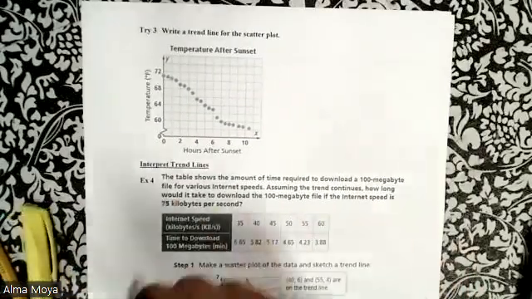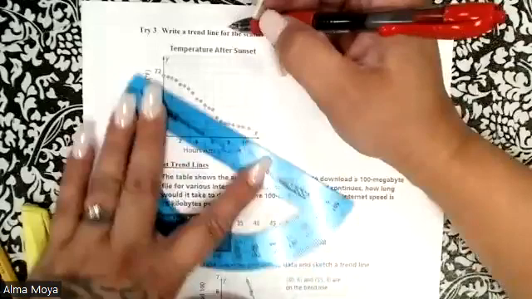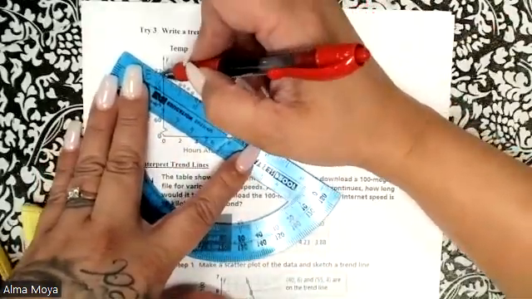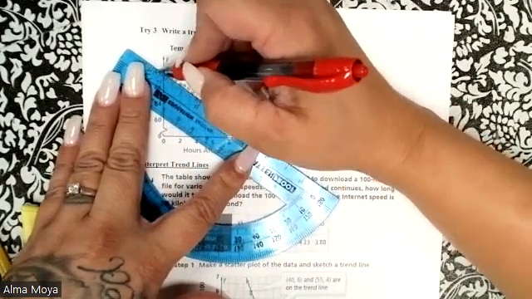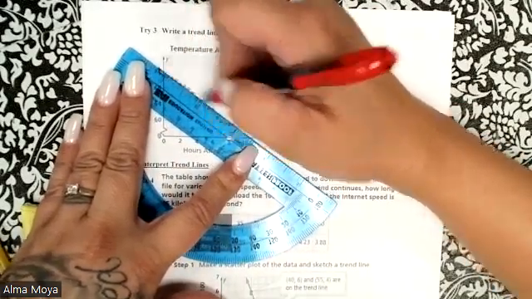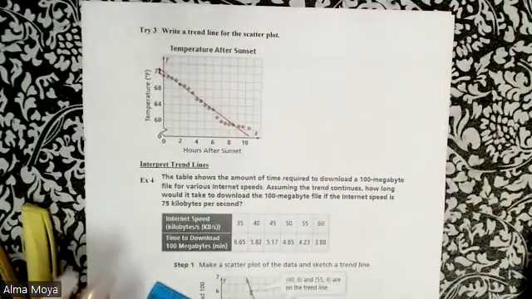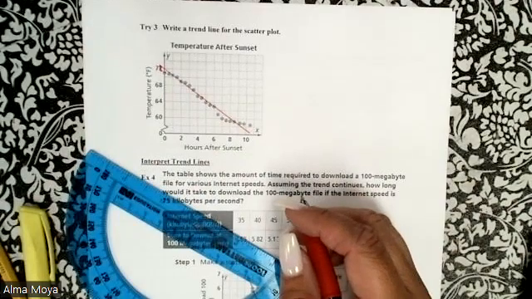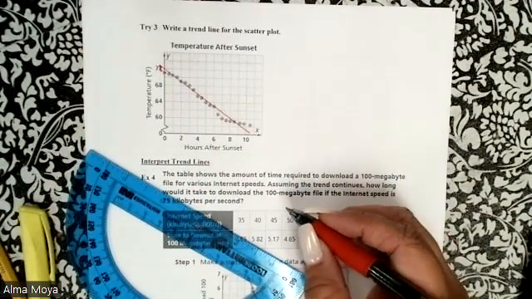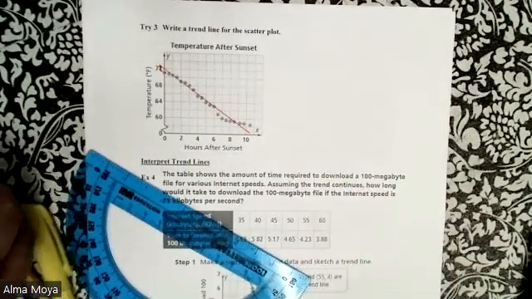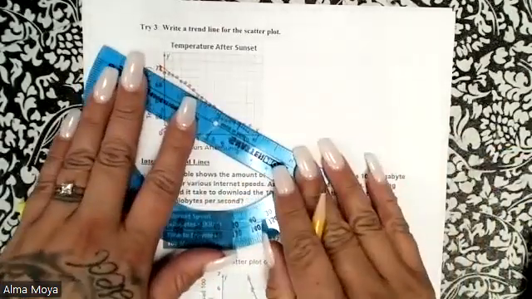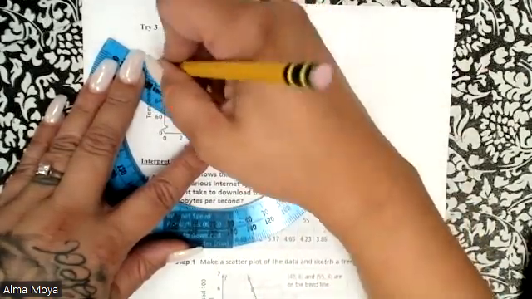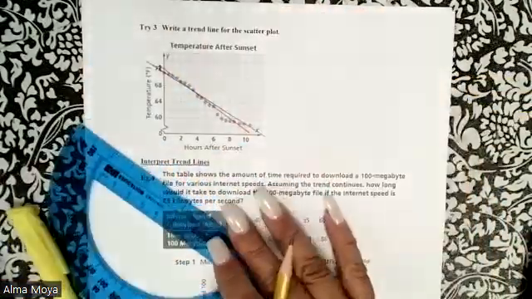Right here, we're going to draw a trend line. Let's try our best. Ooh, I probably should have drawn it a little bit this way. Okay, let's see if that works. Let me redraw that, because that's kind of way off. Let's go more this way. Yeah, that's a little bit better.